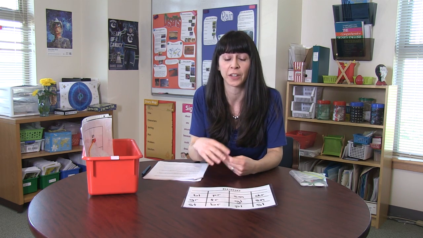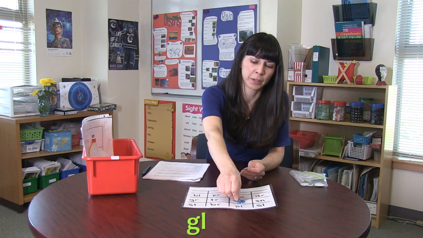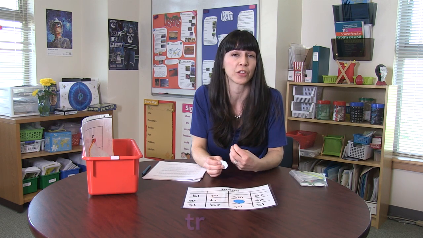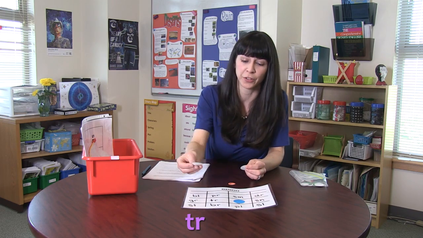You can have the caller call out words and the student has to listen to the beginning sound of those words. So for example, if I called out glue, the student would have to isolate that consonant blend at the beginning of that word, gl, and find it on their board and cover it. Alternatively, the caller can just call out phonemes or sounds, so they could just say the tr sound, and the student would have to find that blend on their page or on their board.